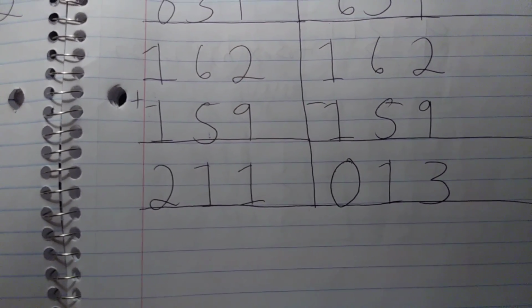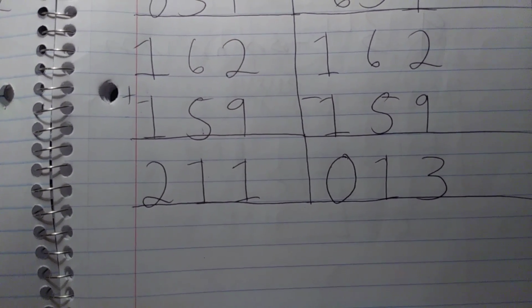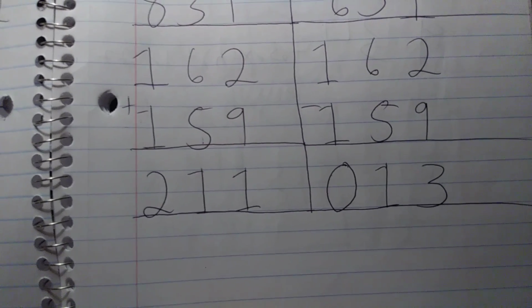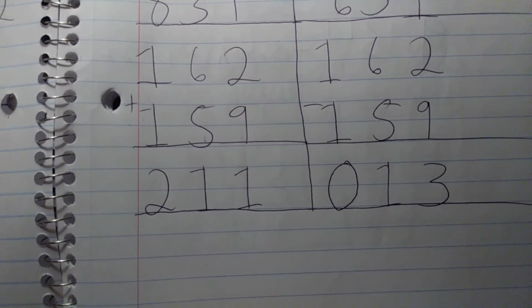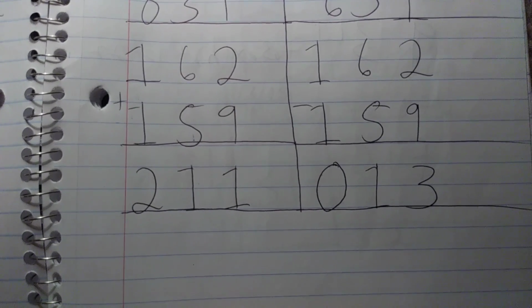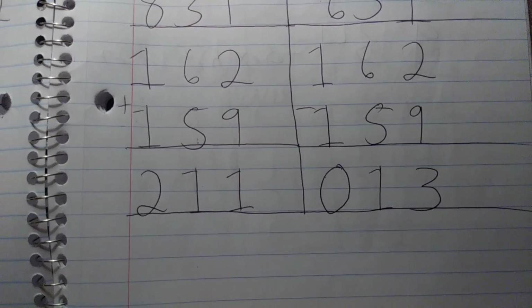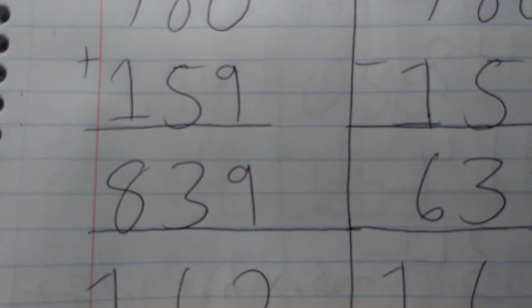You're going to take 162, which you got from up here. Add 159 to that, so 1 plus 1 is 2, 6 plus 5 is 11, keep the 1, and then 2 plus 9 is 11, keep the 1. And then 1 minus 1 is 0, 6 minus 5 is 1, and then 12 minus 9 is 3. So 013 and 211 did not hit in the next 7 days.